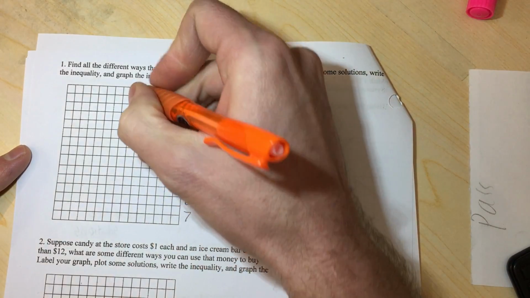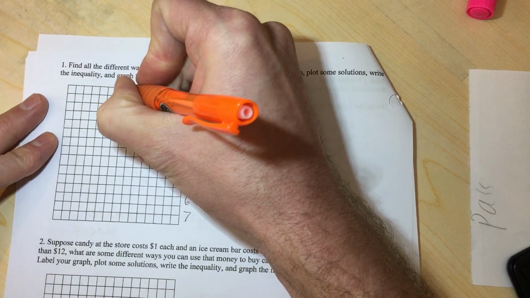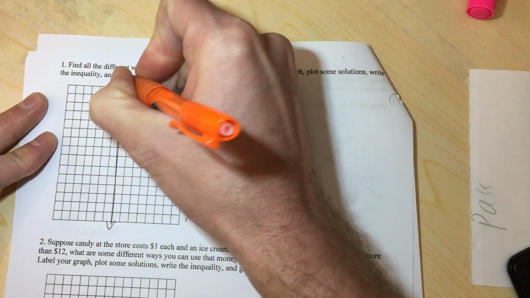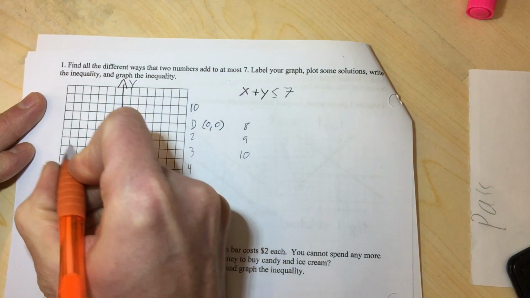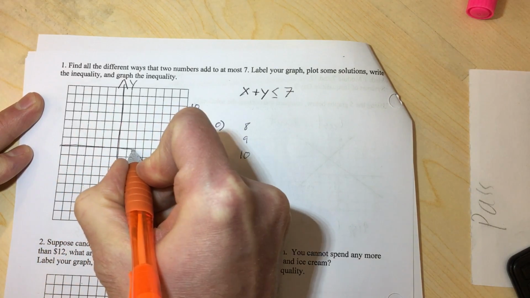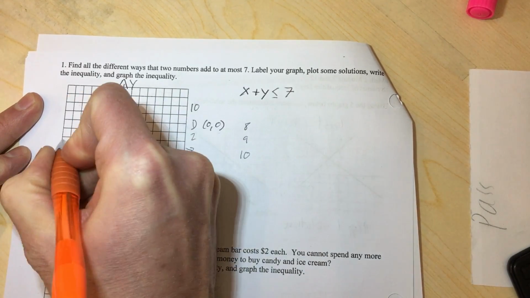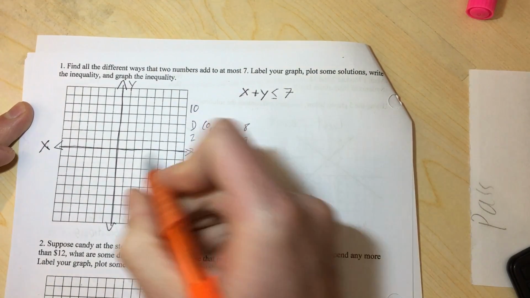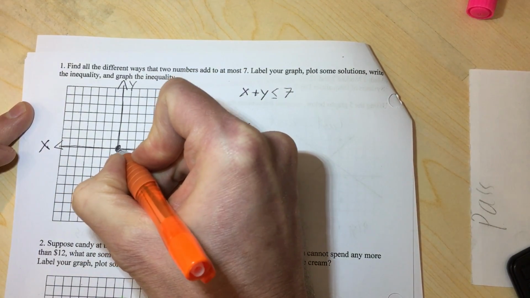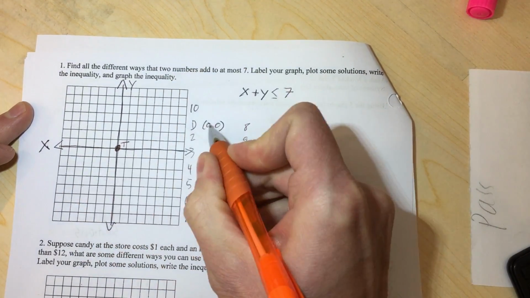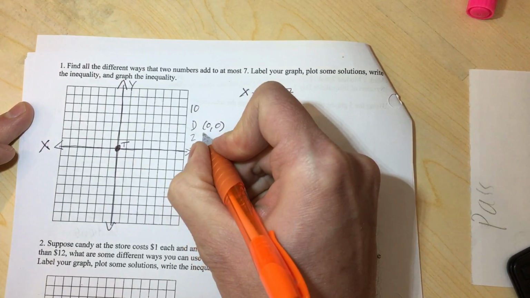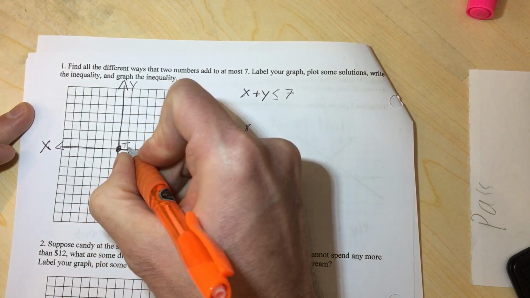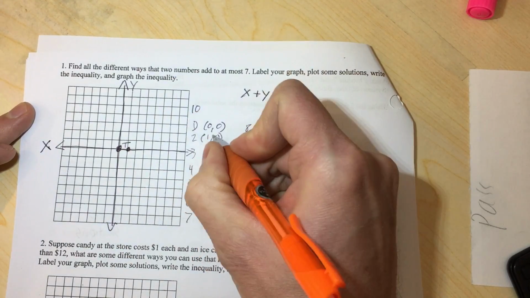Okay, so let's go over to our graph. I'm going to draw something down the middle here, and this is going to be our y-axis. And if yours isn't exactly where mine is, that is okay. And this is going to be our x-axis. So we've got our x and y-axis. Our first one is (0, 0), and this is true. 0 plus 0 is less than 7. Okay, so what's our next one? Let's go (1, 0). We go over 1, up 0. That's true. That works.